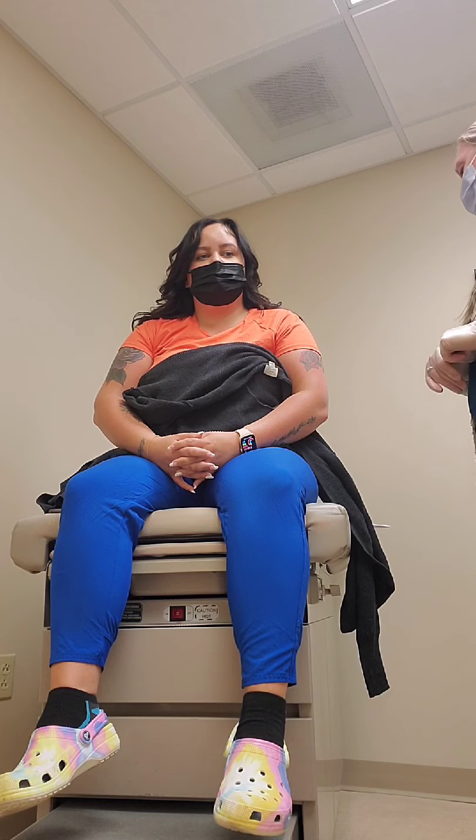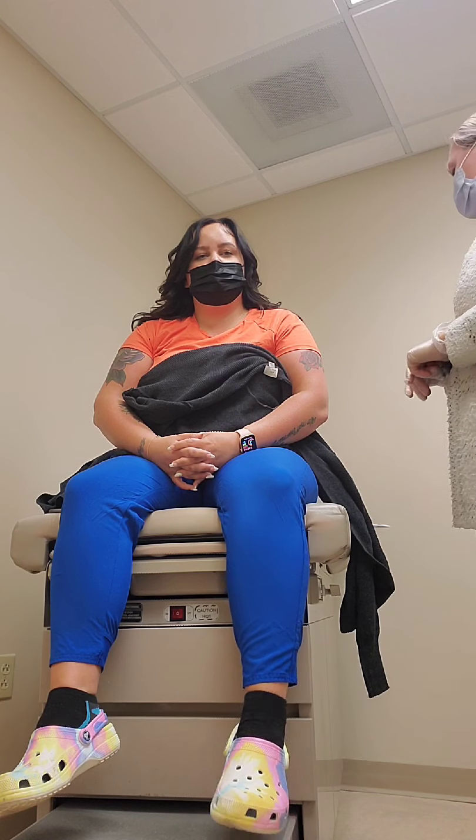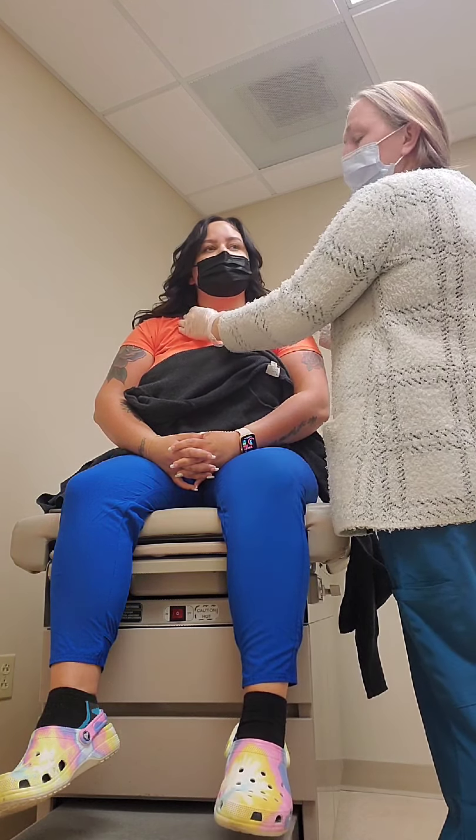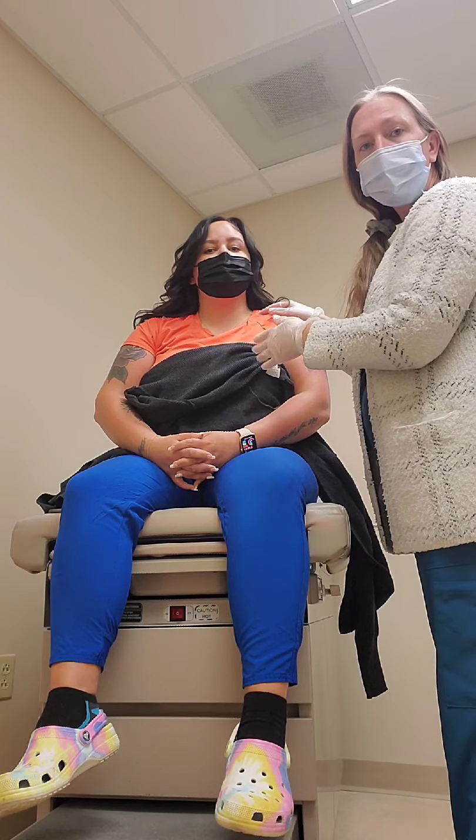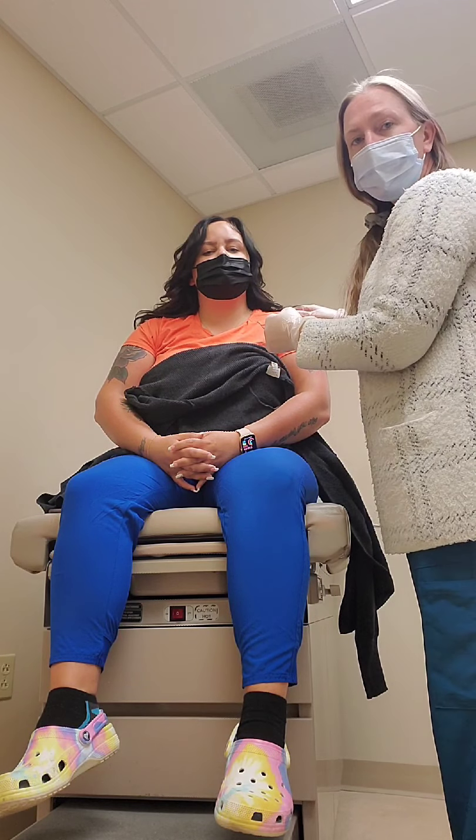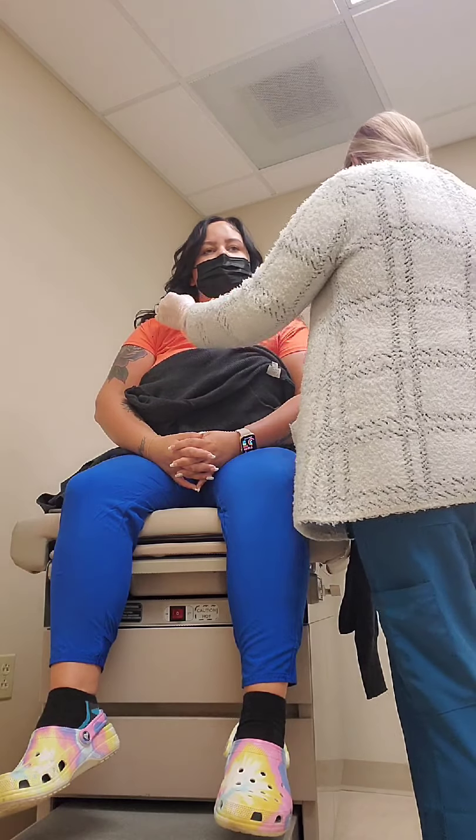To do this, you're just going to palpate above the collarbone. Okay, and you want to do this on skin, so she does have her shirt off. It's just for video sake. Obviously, we'll keep it on.